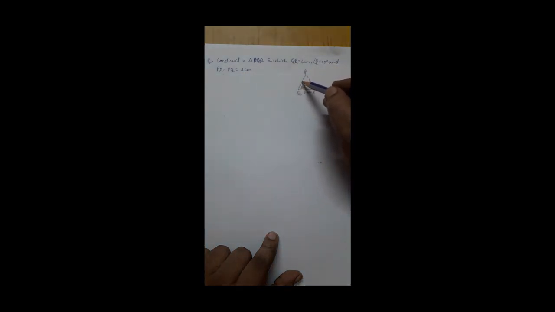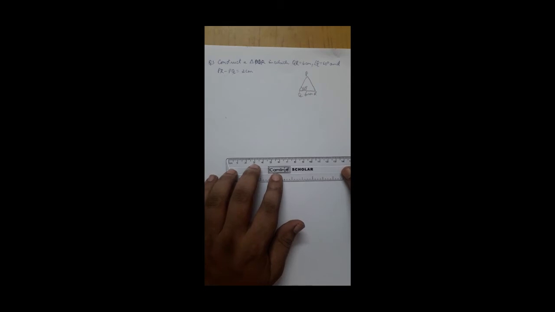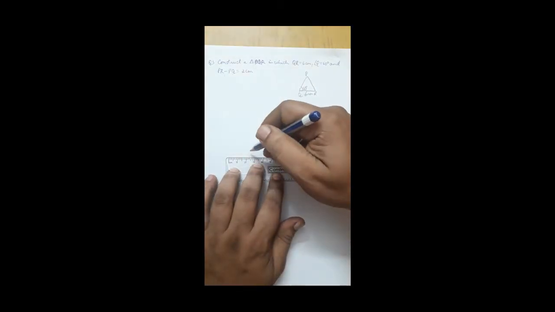Usually in the previous two constructions that we have seen, the side which is adjacent to the angle is greater, but in this case the side opposite to the angle will be greater than the adjacent side. So let us start by constructing the base QR, which is equal to 6 centimeters. So we begin first by drawing a line.